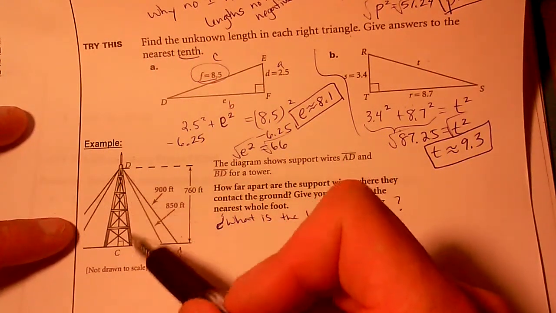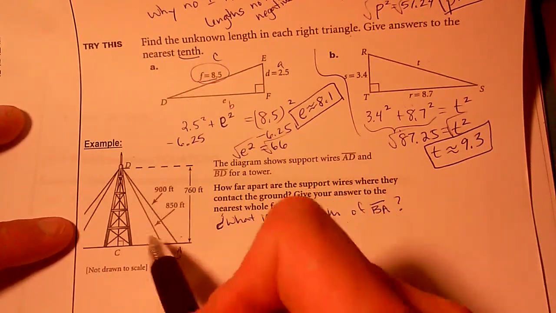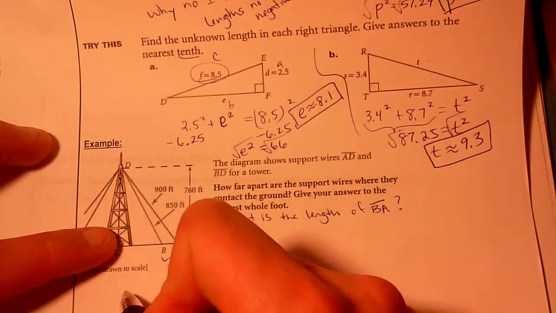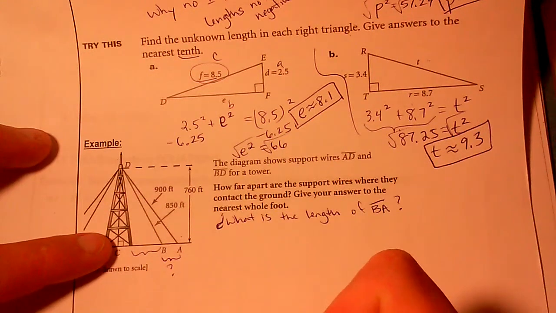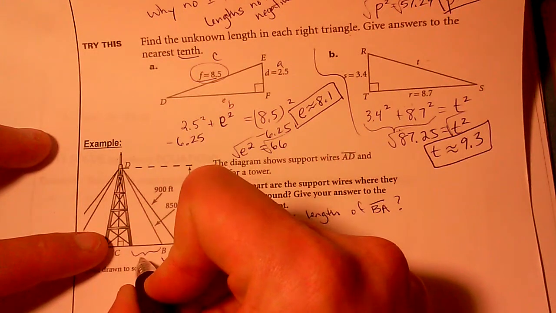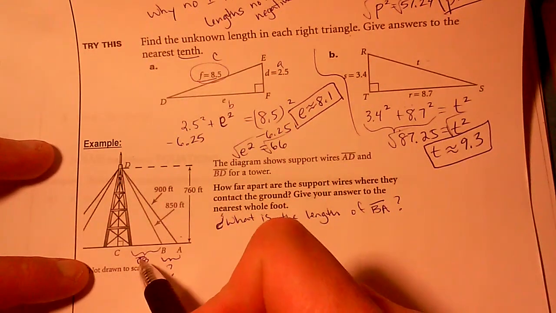I think we know the height, we know some hypotenuse values or lengths. So what we want to know is the value of this. Let's find out what CB is. I'll use the geometry notation. Let's find out what CB is.